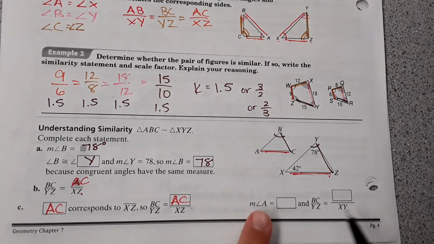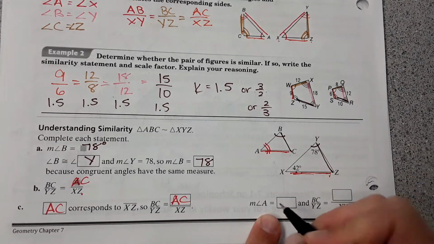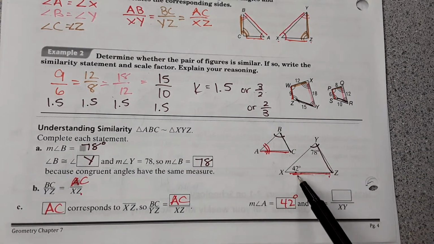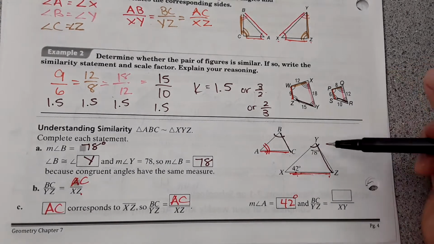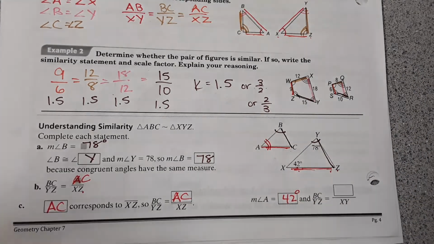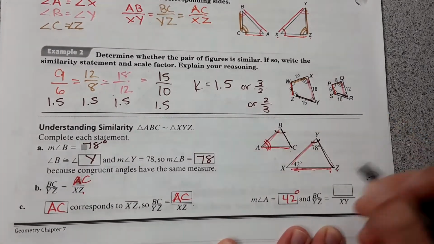And the last one over here, measure of angle A equals 42 degrees, because it corresponds with angle X. And then the proportion, BC over YZ equals what over XY? So XY is right here. The side that corresponds to it is that one, so it's AB.